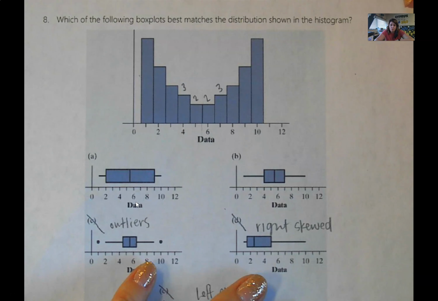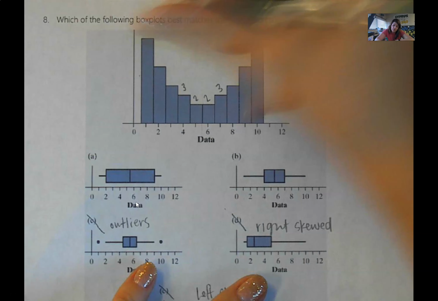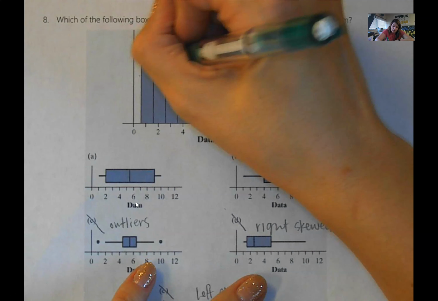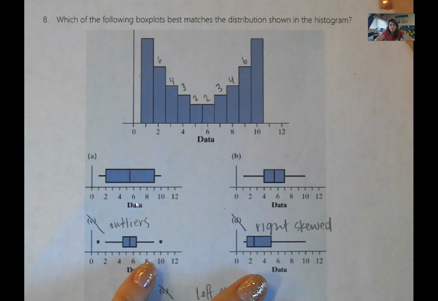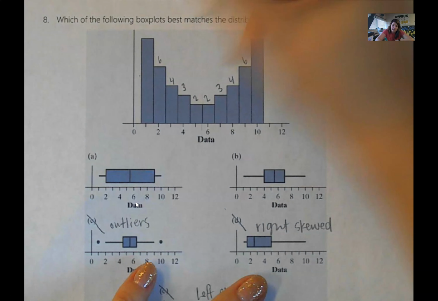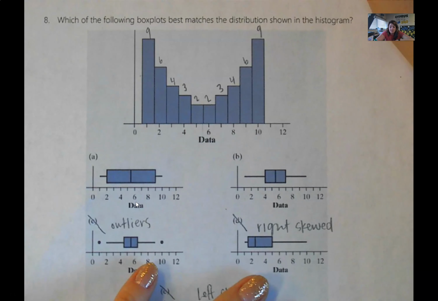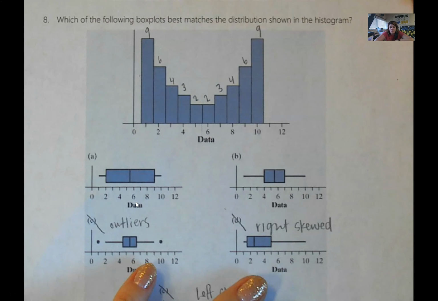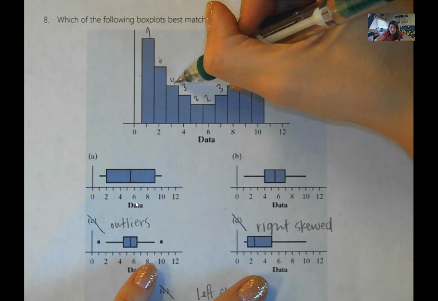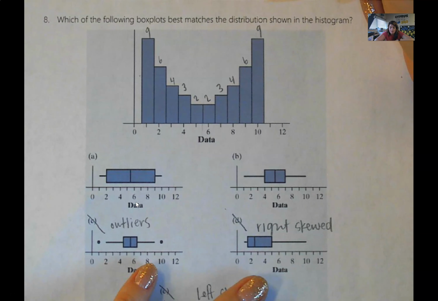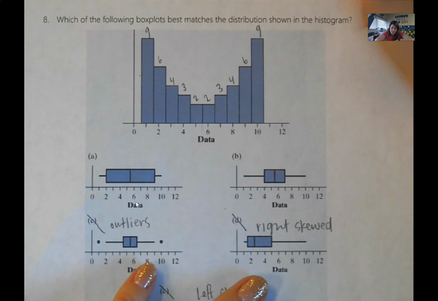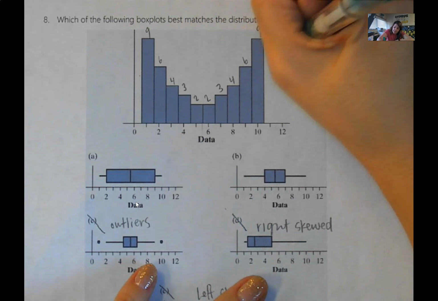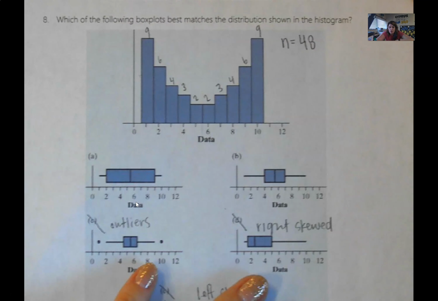So what would the next bar be? Hopefully you're saying 4. I think the next bar is probably 6. And I think the last bar is 9. And I'm deciding that just based on how high the bars are and comparing them to the one next to it. This could be 90, 60, 40, 30, 20. But for what I'm doing, these numbers will work just fine. So if you add up all these numbers, you get that there are 48 observations.